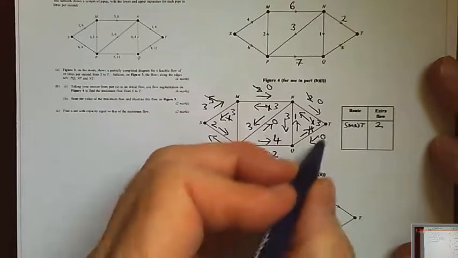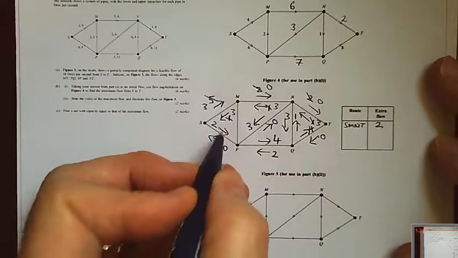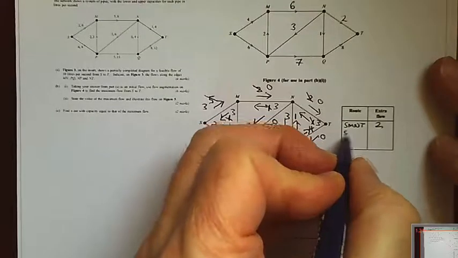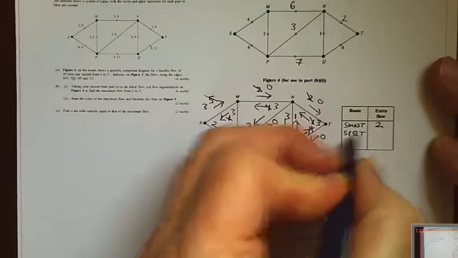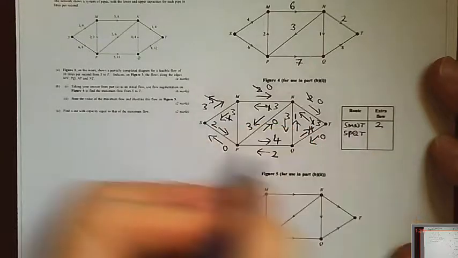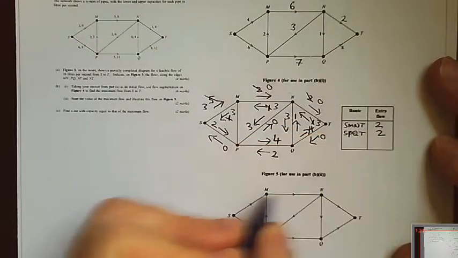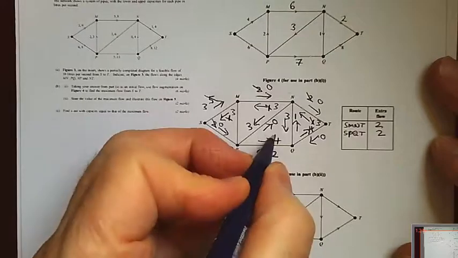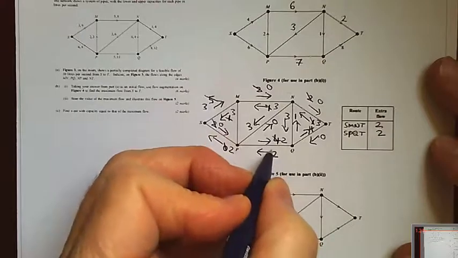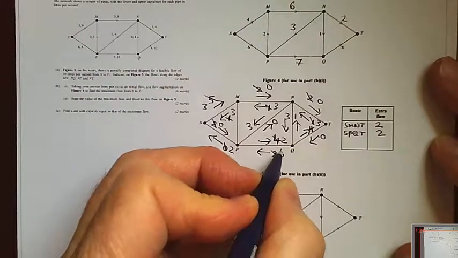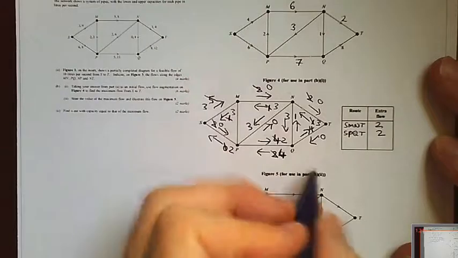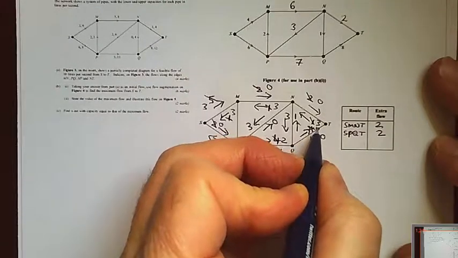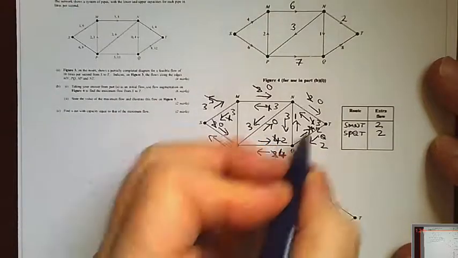Along the bottom we've got 4, 4 and 2, so S, P, Q, T. We can send 2. That reduces to 0, that increases. That reduces to 2, that goes to 4. And that reduces to 2, and that goes to 2.